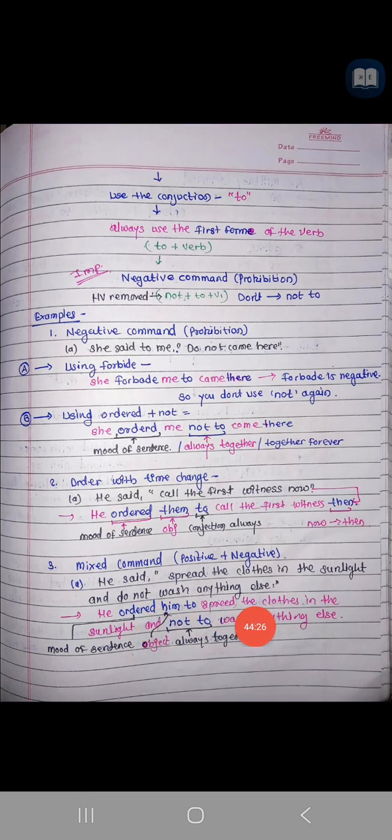That means the mood of the sentence is an order. So you just see: he ordered him. Why use "him" here? Because he speaks with some person; any person is available. For example, the father. Father said to Rohan. Okay, yes, Rohan's father said to him.